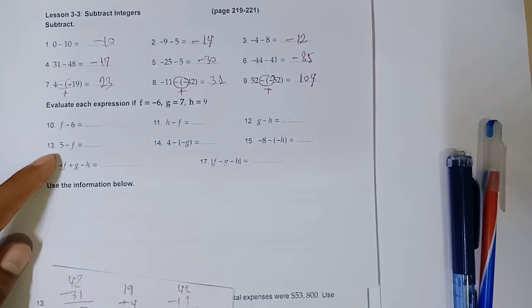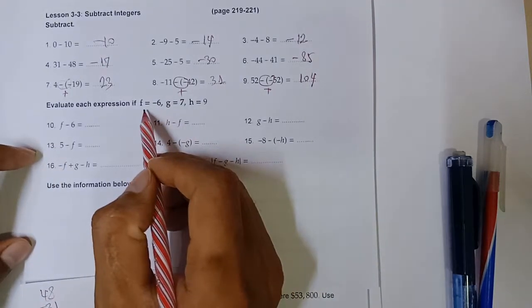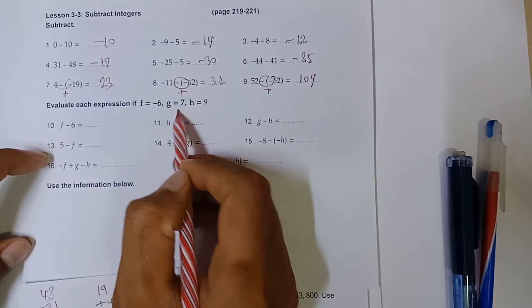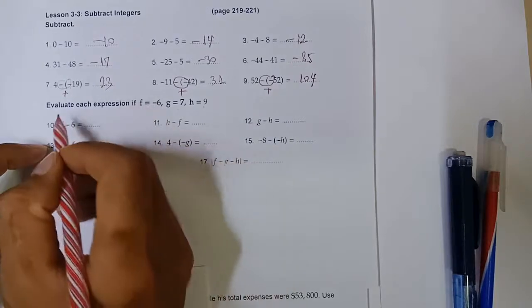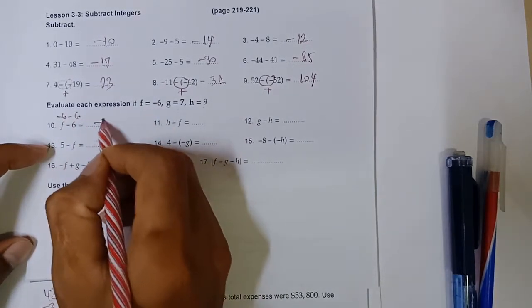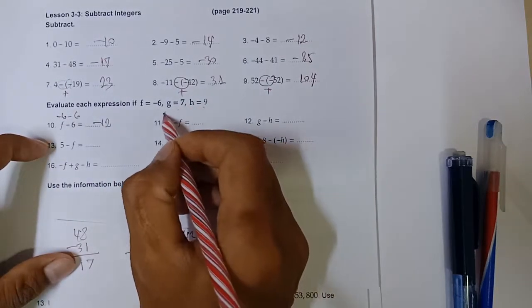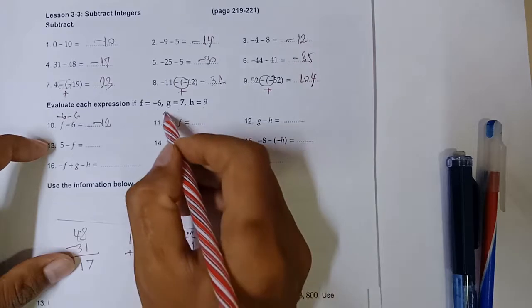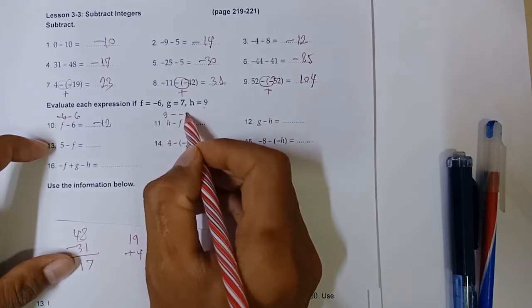Okay. Now we have some substitution problems. You have f is negative 6, g is 7, h is 9. So f minus 6, you have negative 6 minus 6. So you have this one as minus 12. Now h minus f, h is 9, and then minus f, f is negative 6.